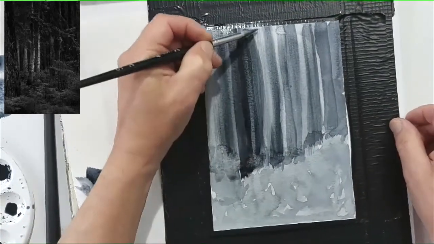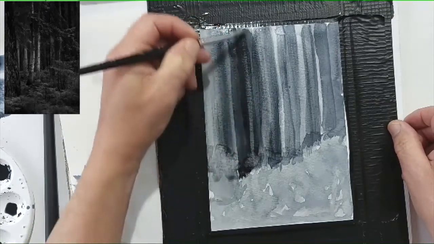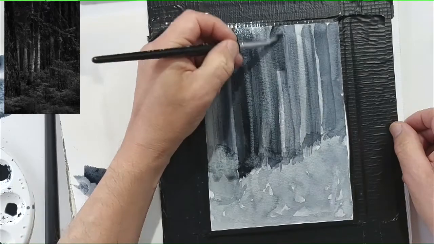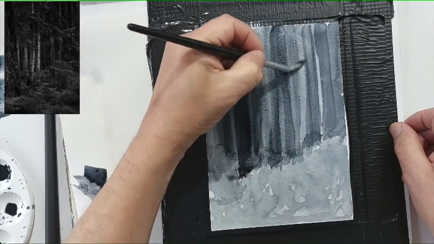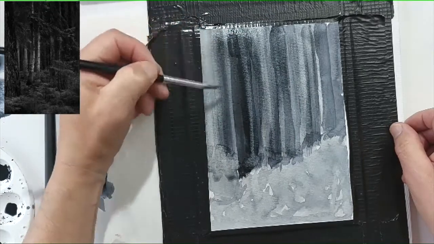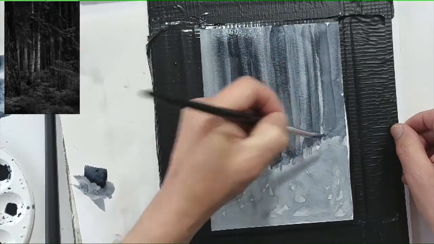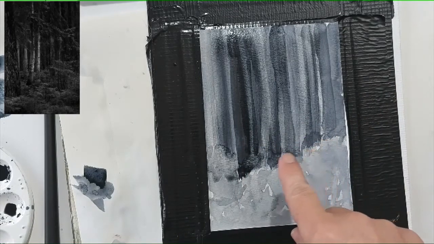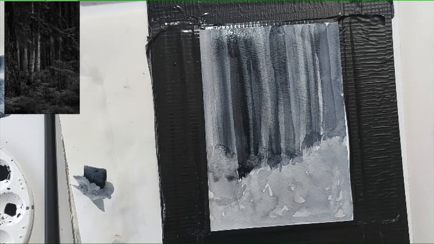You might be surprised just how much we can apply over that. It might be better to let this dry again and layer it in systematically, but you can see that those lines and those things below that I had there are still in existence, those shadows.